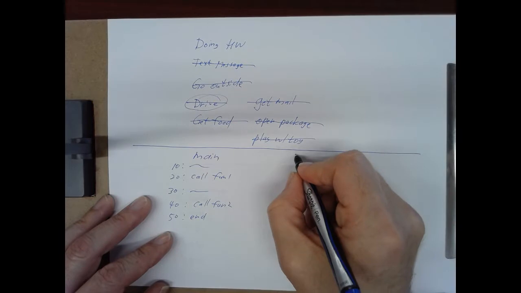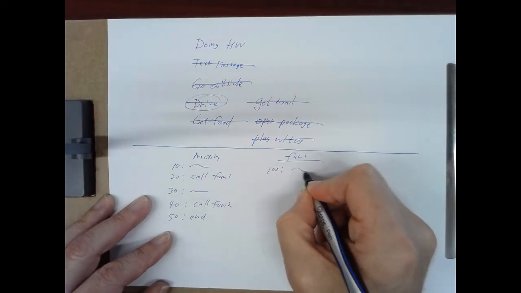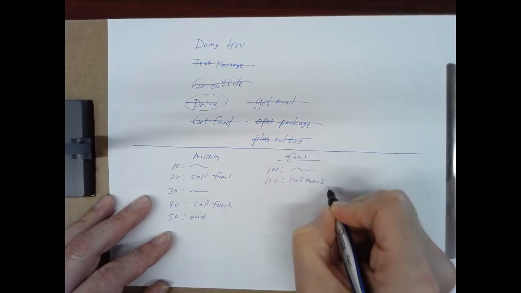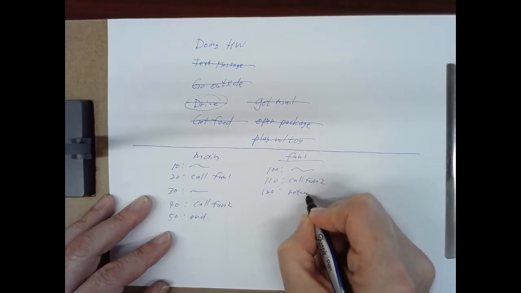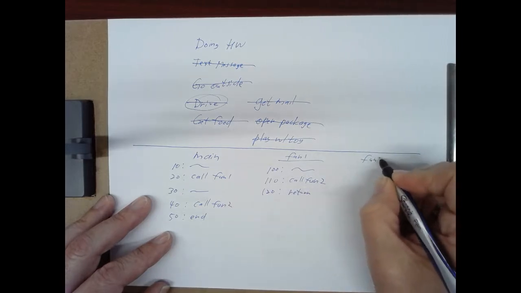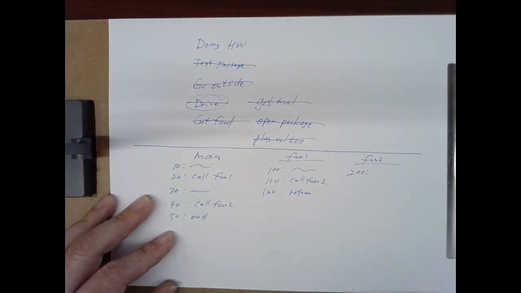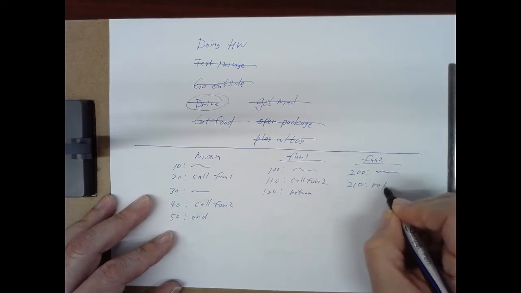And function 1, let's say it starts at line 100 and does something, and at line 110 it says call function 2, and then 120 it says return. And function 2, line 200 says, I don't know, do something, and then return.